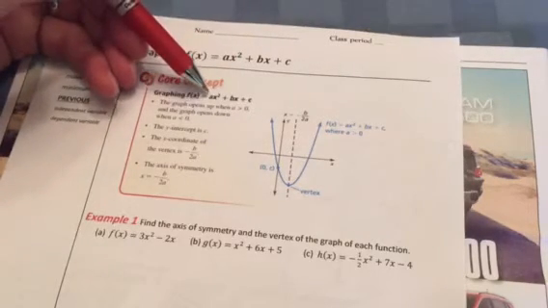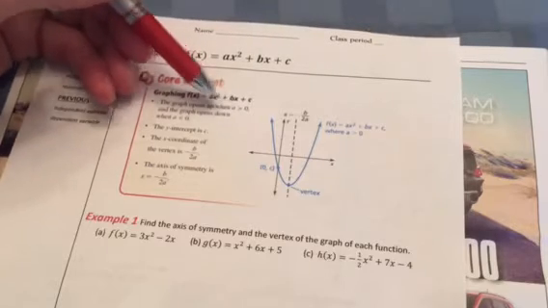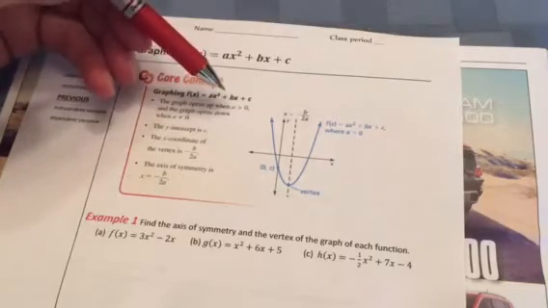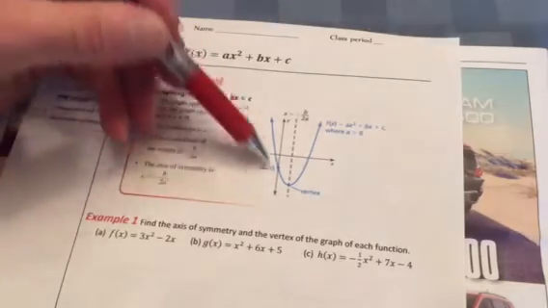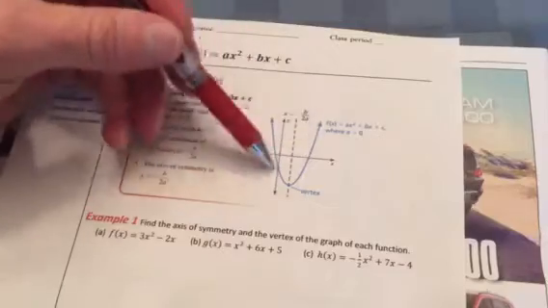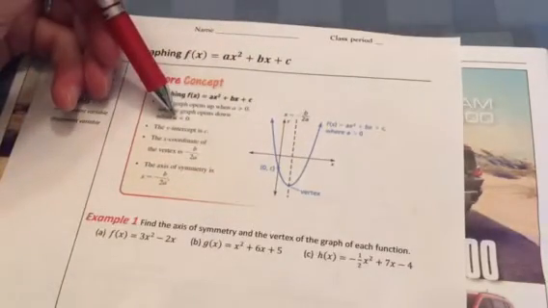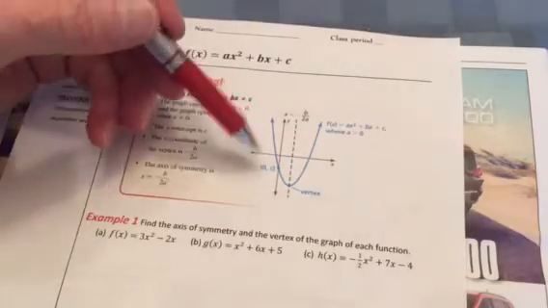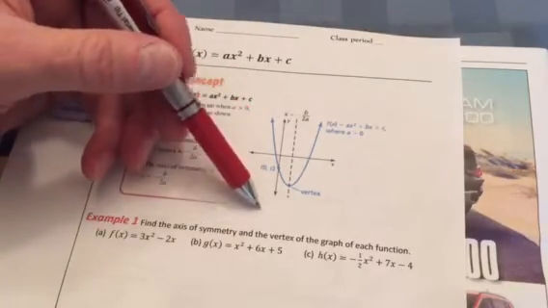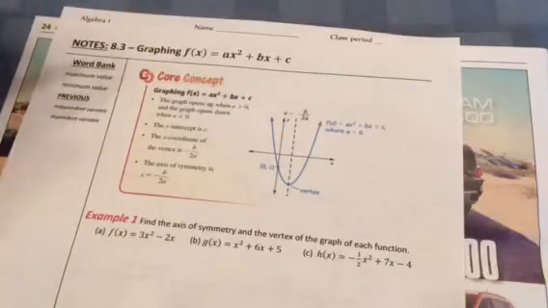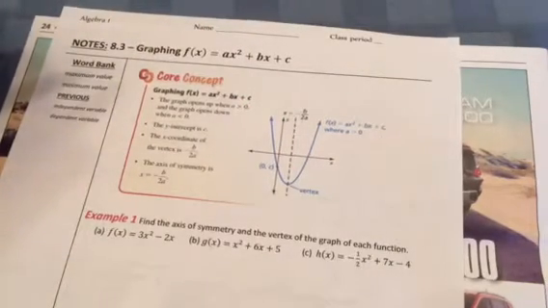And when a is a positive number, which might just be positive 1, then the parabola opens upward. It's an upright parabola. If a is less than 0, then that parabola is going to open downward, and it'll be a reflection over the x-axis, is the fancy way to say that.